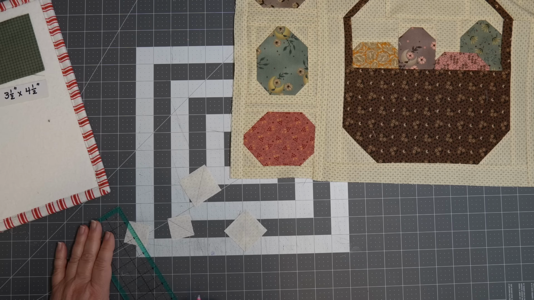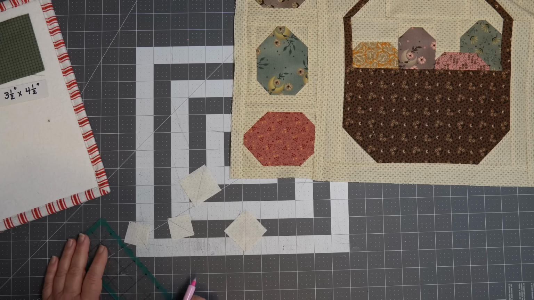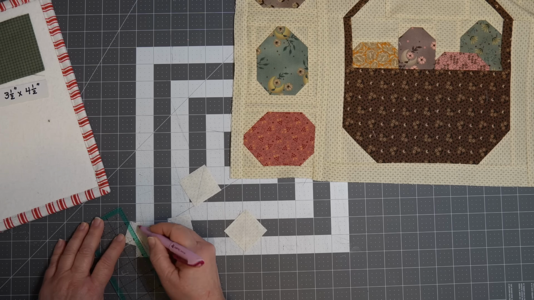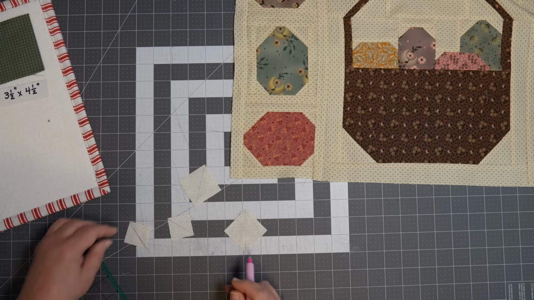And you do want to make sure that your lines are accurate. And that one's not, so I'm going to go back and move it. And that fabric keeps wanting to move on me. Let's try that. There, that's better.